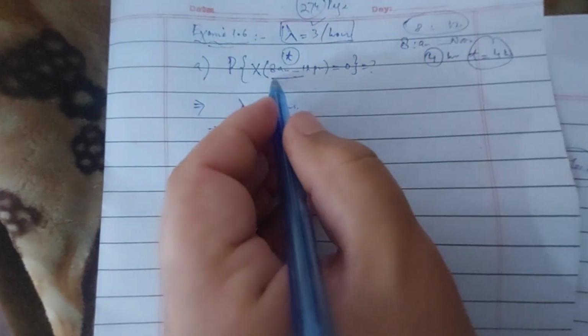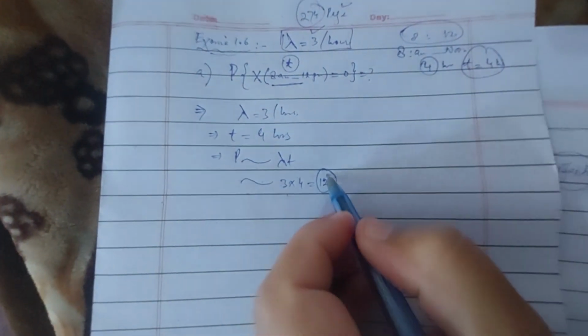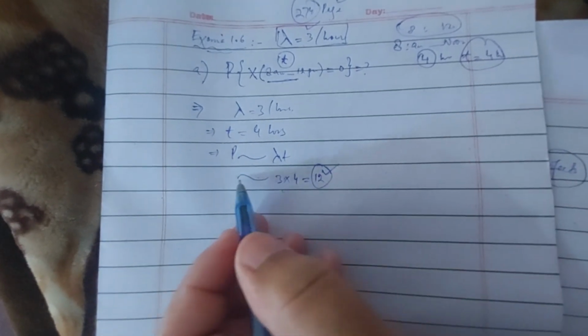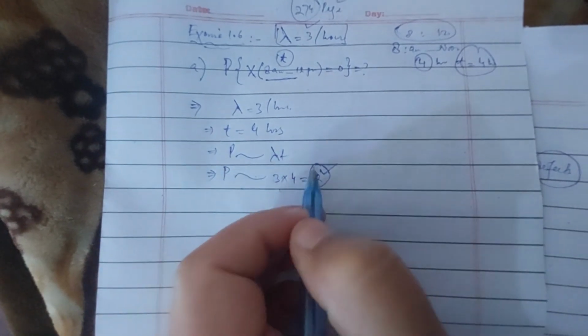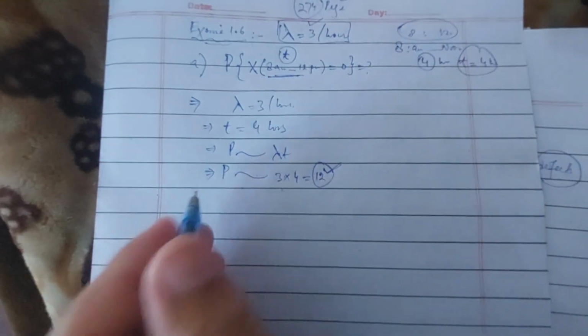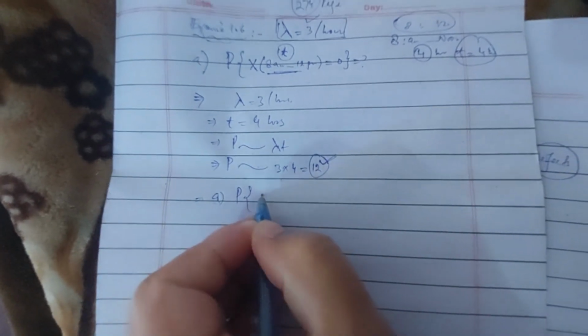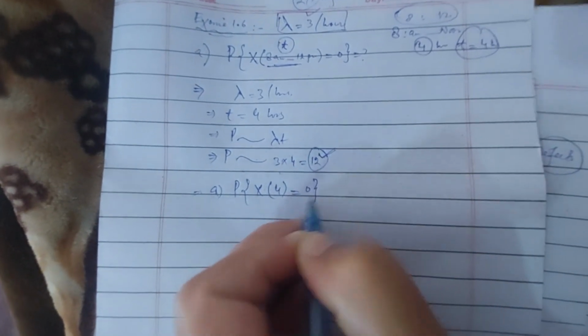Now for this time frame, the rate of this process becomes 12. So on average we are bound to receive 12 messages in this time frame. We want to know in this first part that X of 4 is equal to 0.